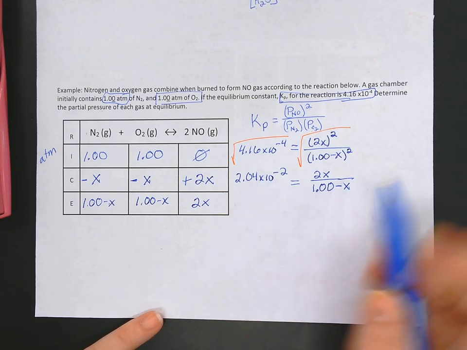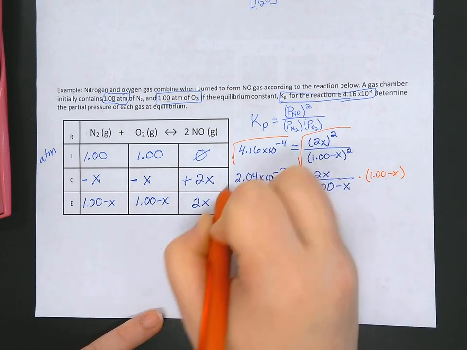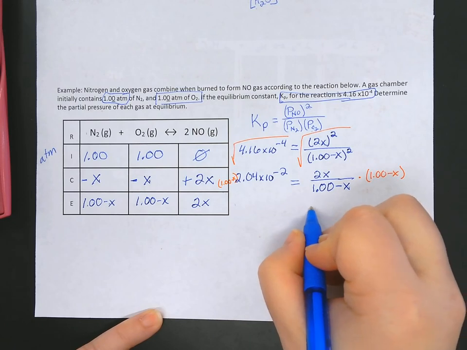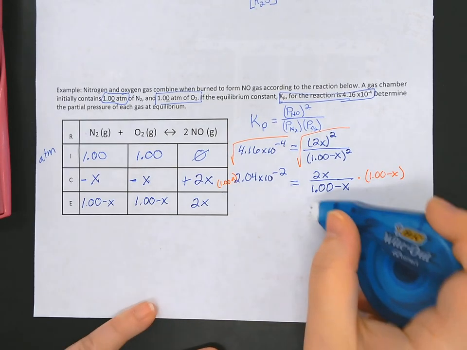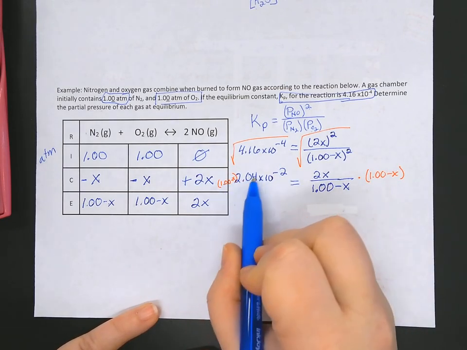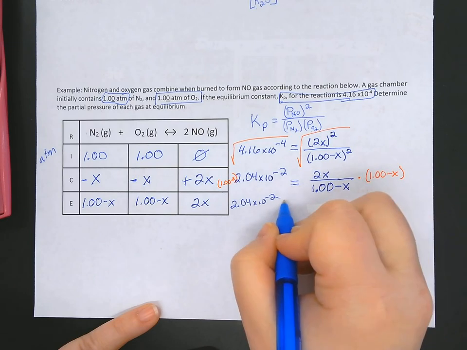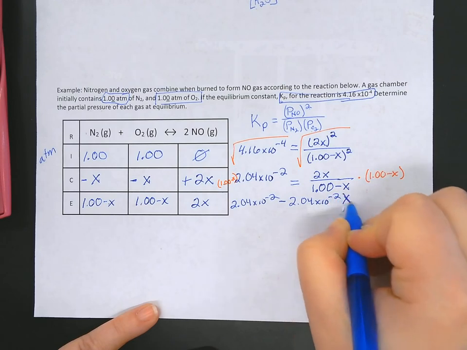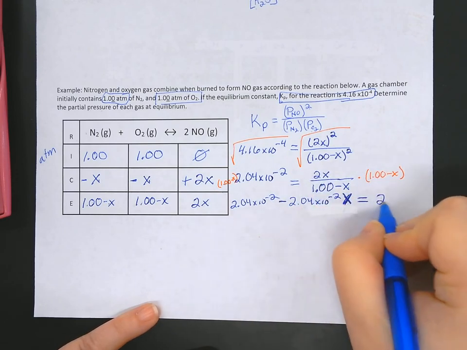So I'm going to simplify things next by multiplying both sides by 1 minus x. I'm going to run out of space over here, so let's just do it there, minus x. Okay, and then I'm going to go ahead and simplify that. Let's do the left side first, so we've got plenty of space. So here I've got 1 times 2.04 times 10 to the negative 2nd, so that's 2.04 times 10 to the negative 2nd. And then I've got minus x times that same thing, so 2.04 times 10 to the negative 2nd x. As my variable, I'm going to make it extra obvious so I don't lose it. And that's all equal to 2x.